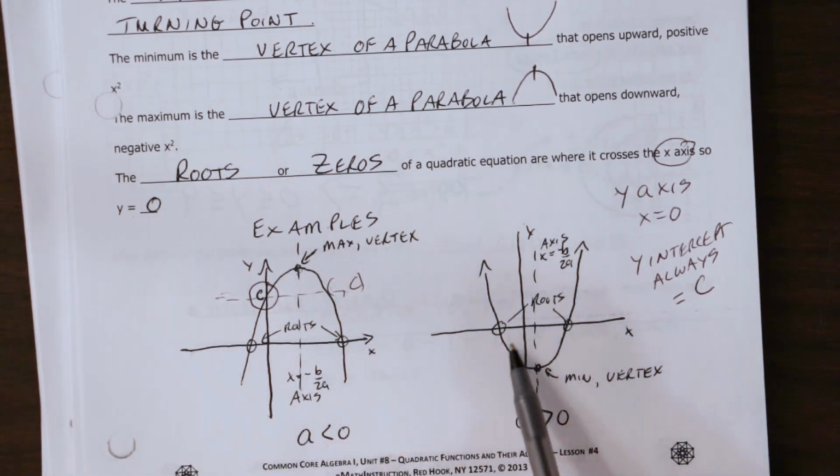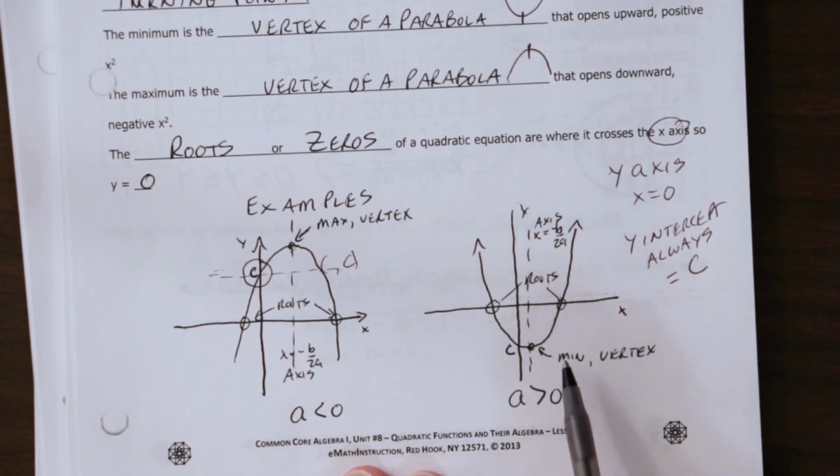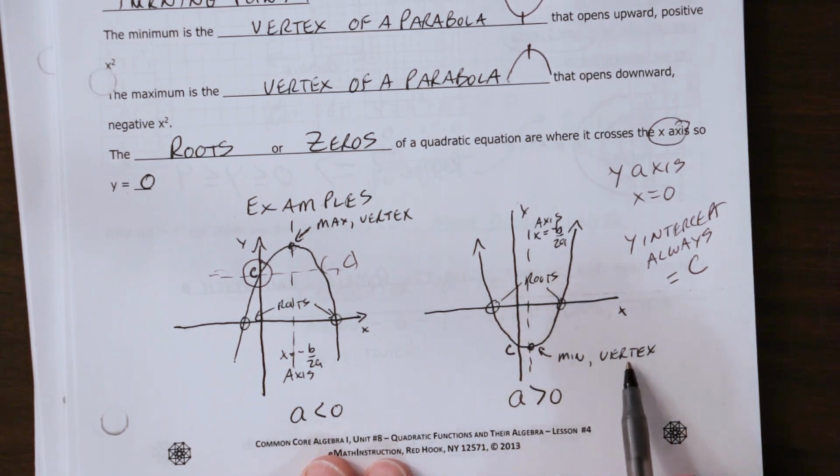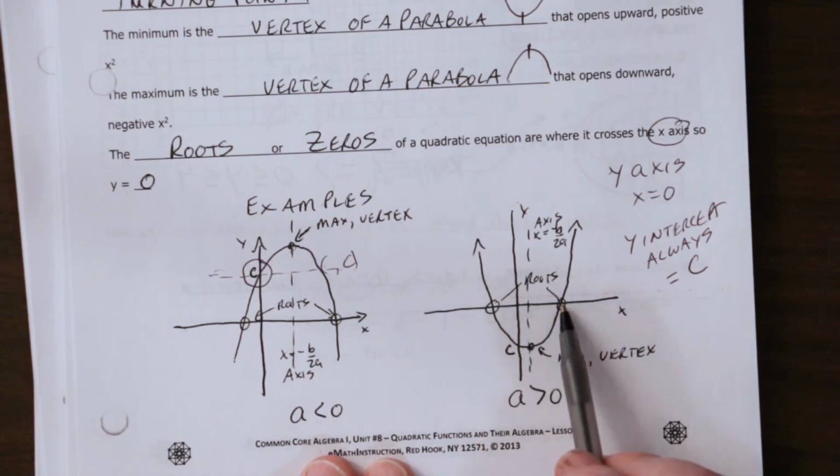So where are we going? We go to the other side, same thing. We have a smiley. Not a very technical term, but it covers what we need to do. That gives us a minimum, and that's also on the vertex or the turning point. The a here is greater than 0. Got my y-intercept at c, and I have my 2 roots.